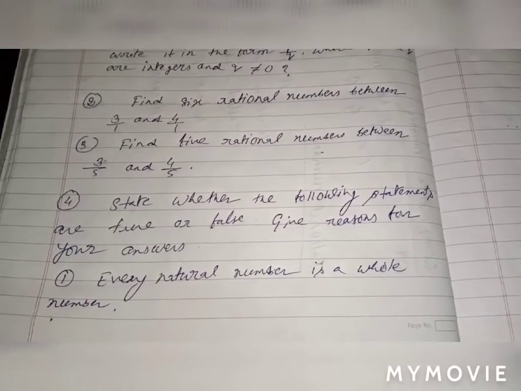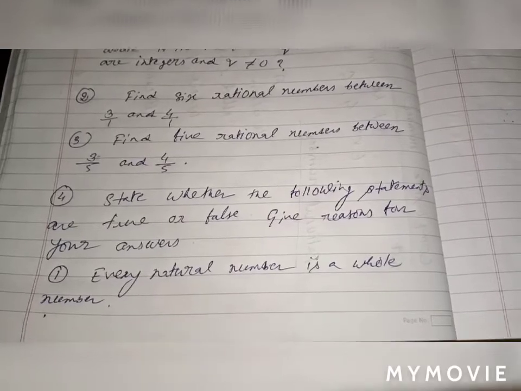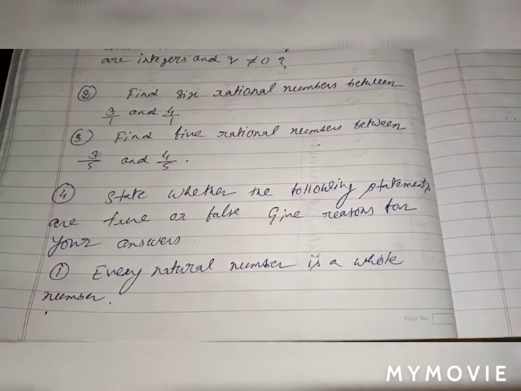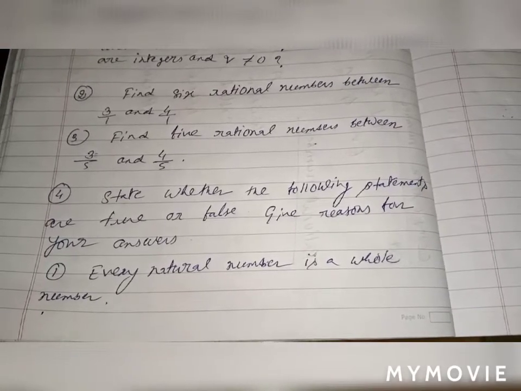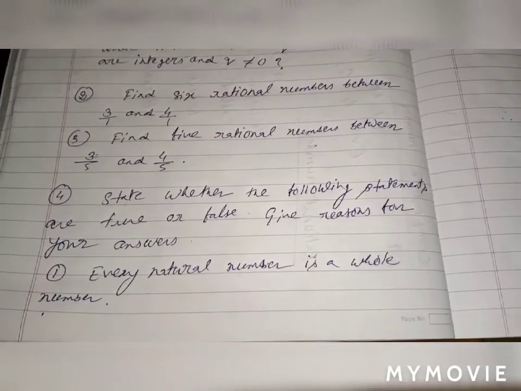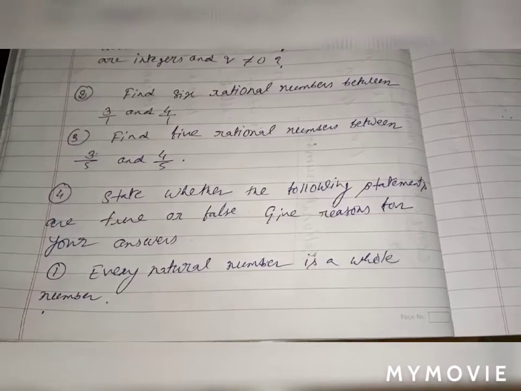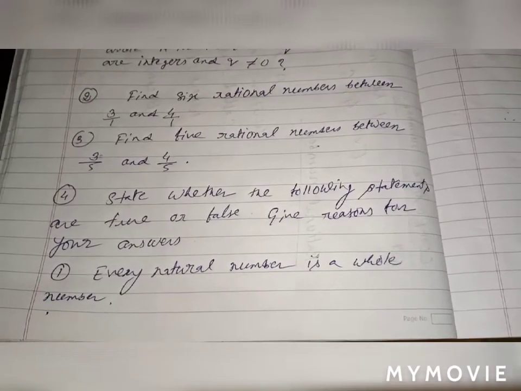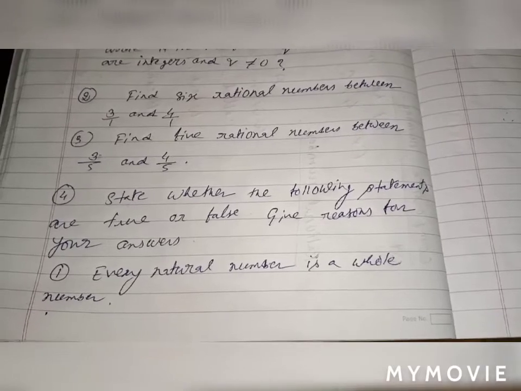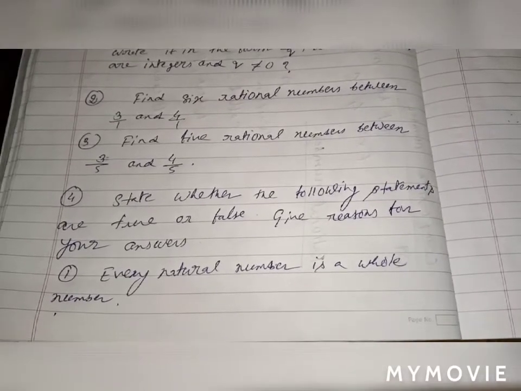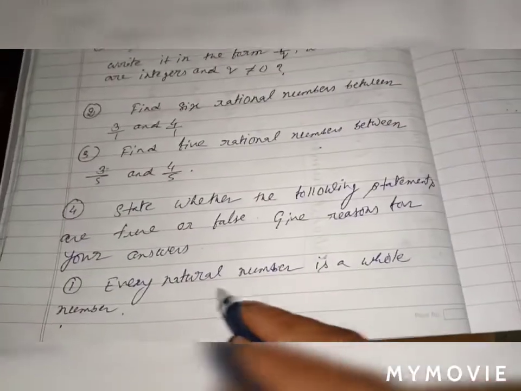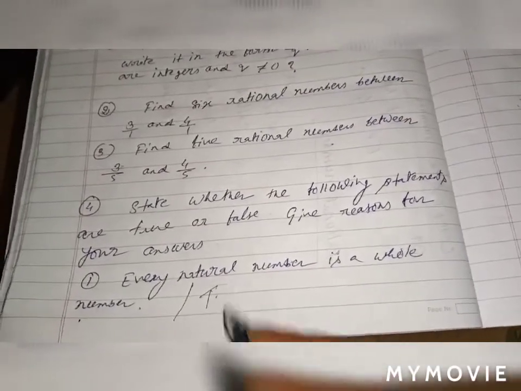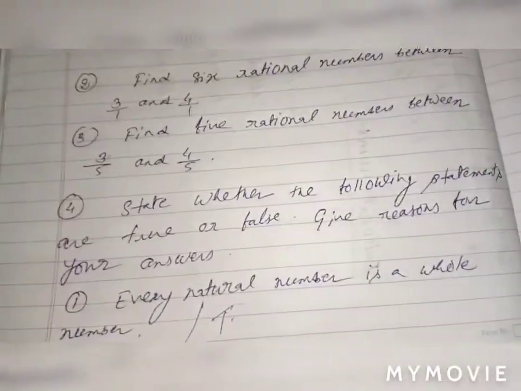I don't want to give you the answer directly here. You can write, every natural number is a whole number. Yes, every natural number is a whole number. I already told you, natural numbers including 0 are called whole numbers. You can write true, since natural numbers including 0 are called whole numbers. So the first one is true. The reason you also understood.